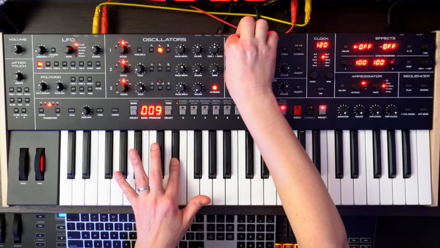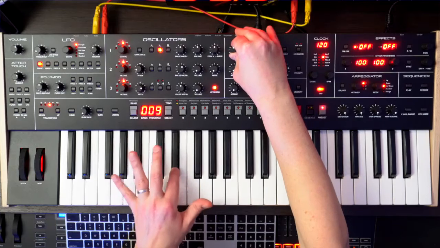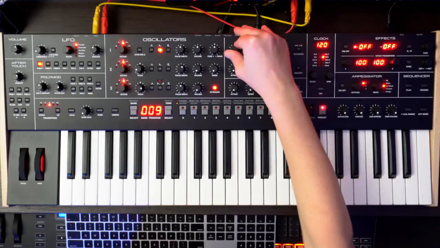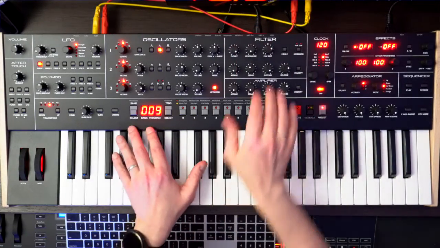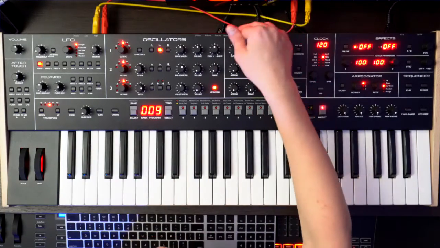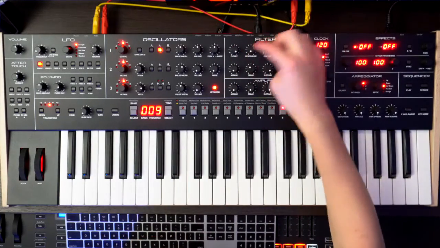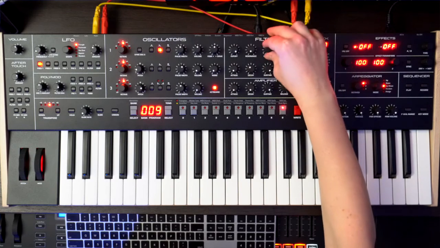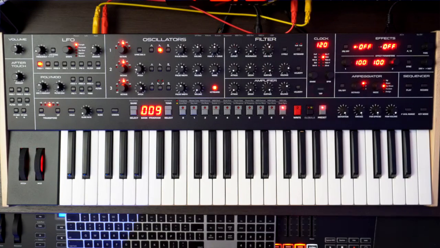And this is where the subtractive part of the synth comes along, because we are subtracting away the sound to get the desired effect. So let's look at the filter. At the moment, we just have a low pass with no resonance and no envelope on it. So no modulation going to that sound.